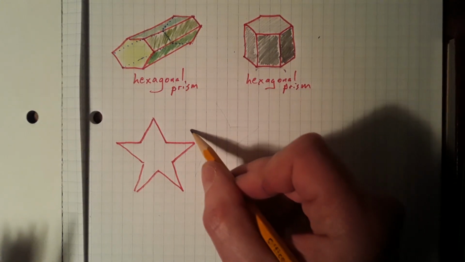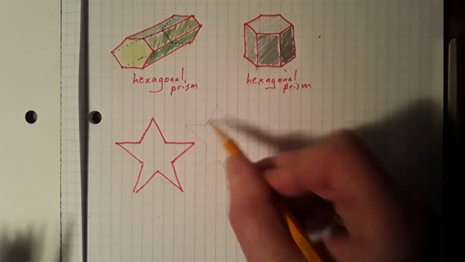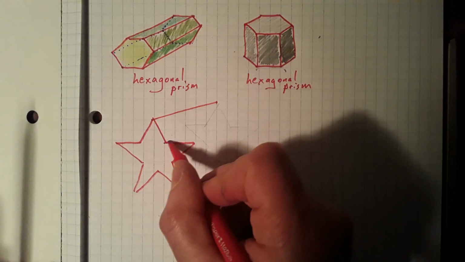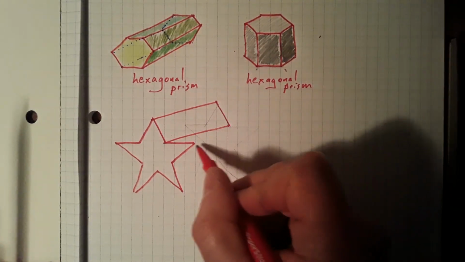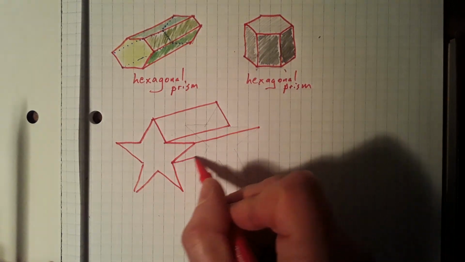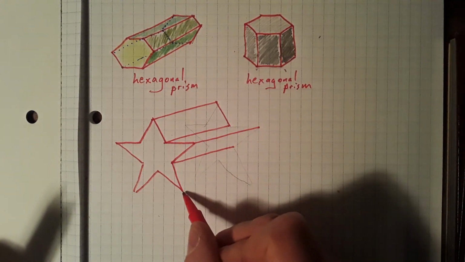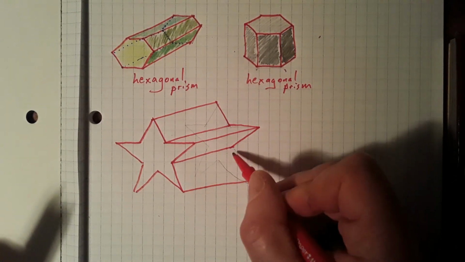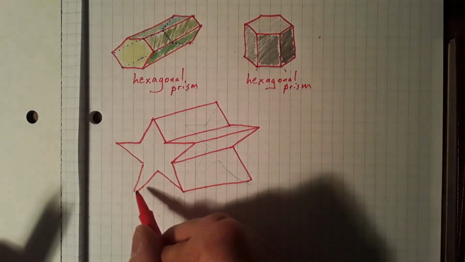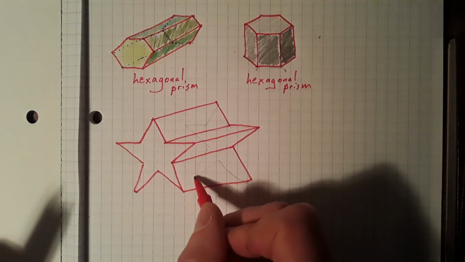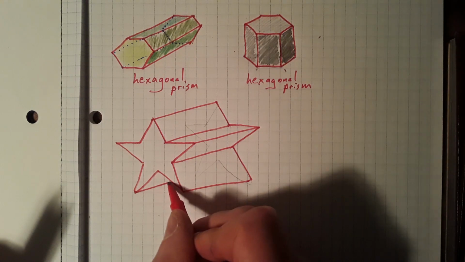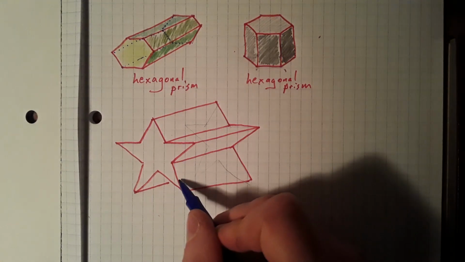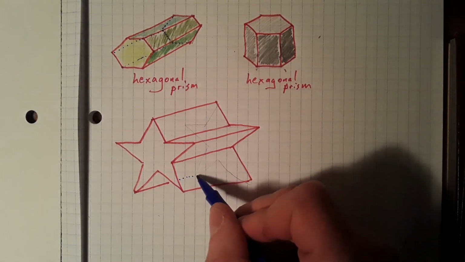Might even overlap with itself, it doesn't matter. So every corner is being connected to its corresponding corner. This one here is going to go to that corner here, but I'm going to stop it where I know it can't be seen anymore. Maybe I'll dash in everything else.